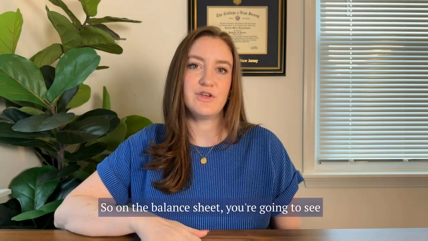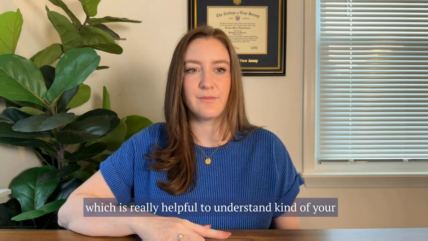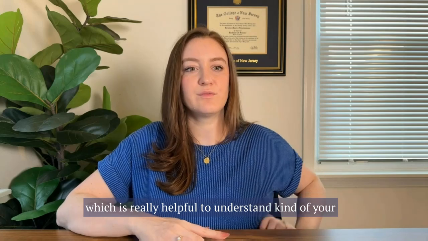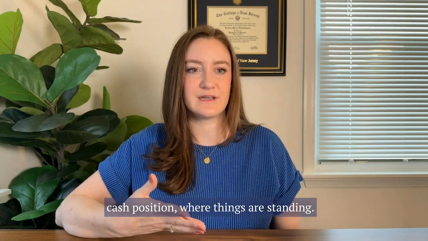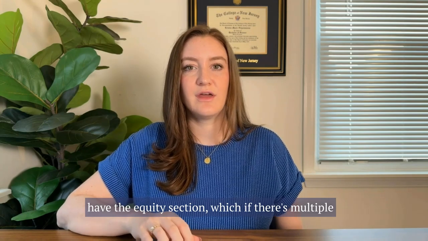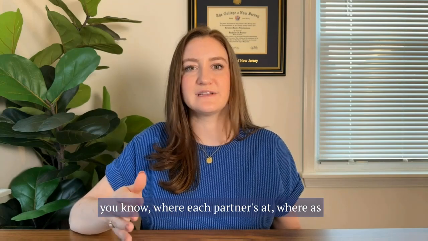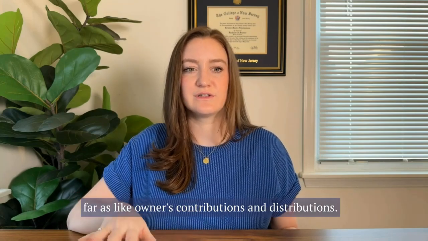So on the balance sheet, you're going to see your bank, your credit card, and your loan balances, which is really helpful to understand your cash position, where things are standing. Also on the balance sheet, you're going to have the equity section, which, if there's multiple partners within the deal, you'll see where each partner's at, as far as owners' contributions and distributions.